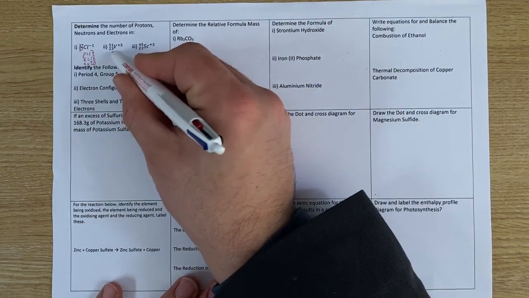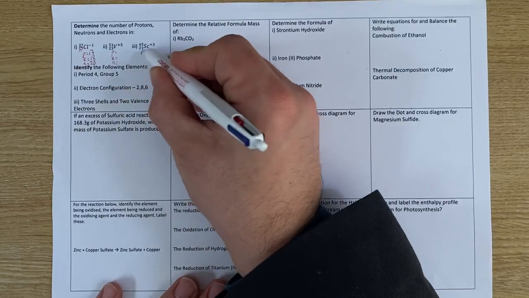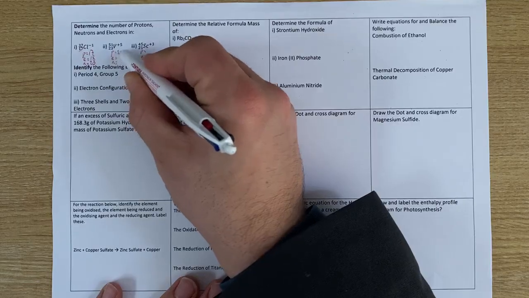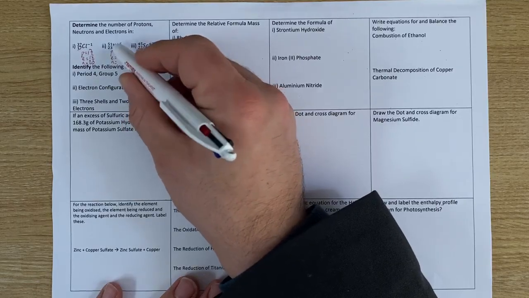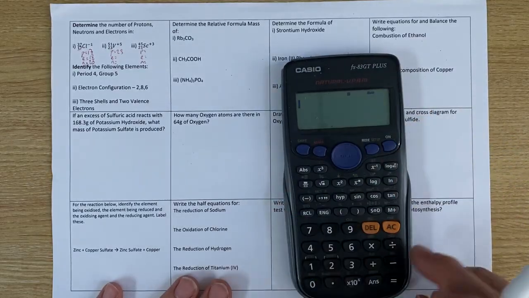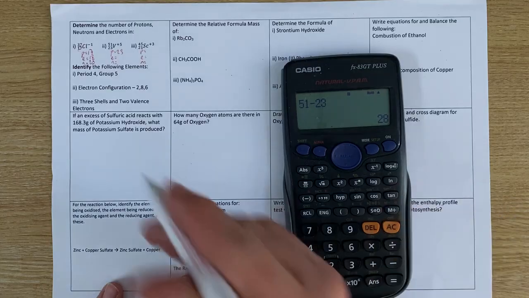If you weren't sure how to do the second 2 examples, I would pause the video and have a quick go at doing those 2 now, and then you can check, okay? So in terms of the number of protons here, we would have 23. The number of neutrons is going to be 51 minus 23, so obviously 28.